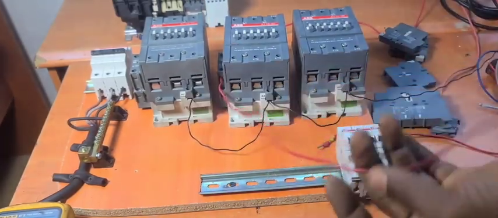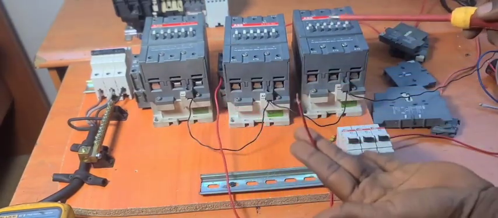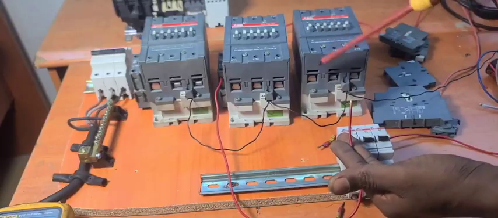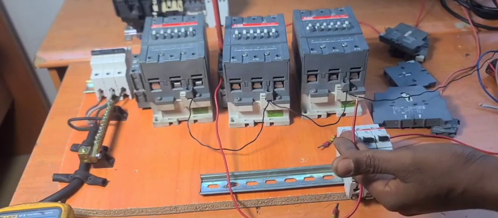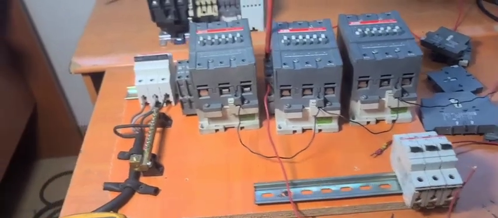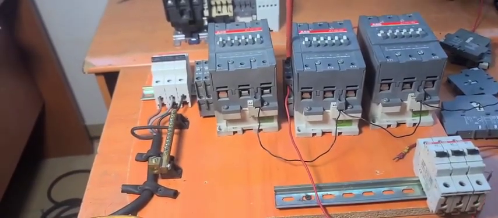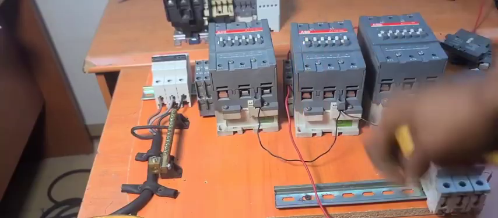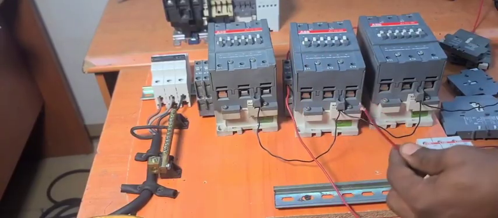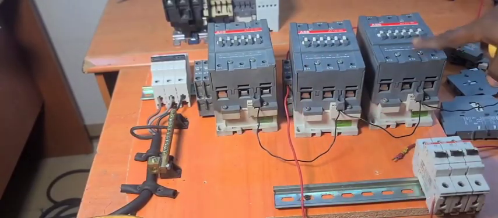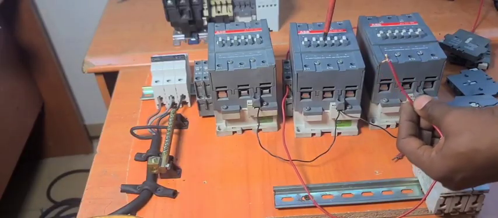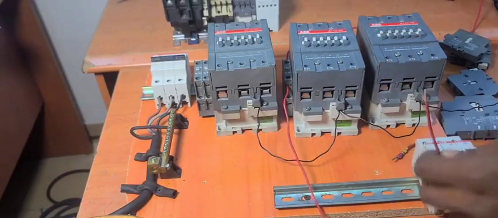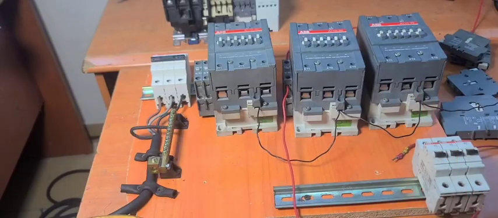All right, so this is coming from the coil of this one. It went from here into this normally closed, which is the auxiliary, this one here, and then it came out here. What that means is that when this contactor is on, if this one goes down like this, one should go off. Let me demonstrate it immediately.